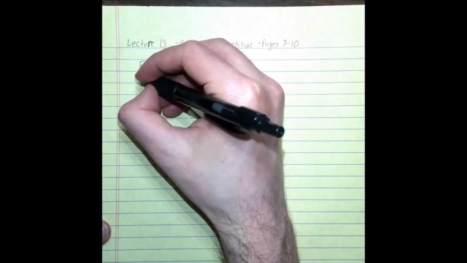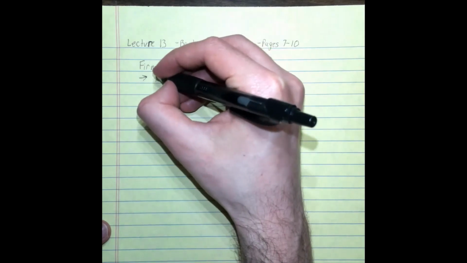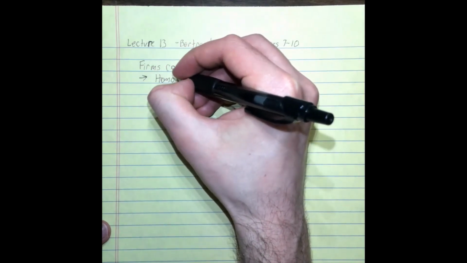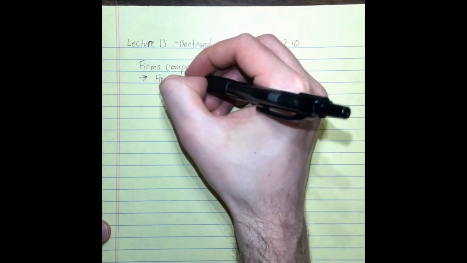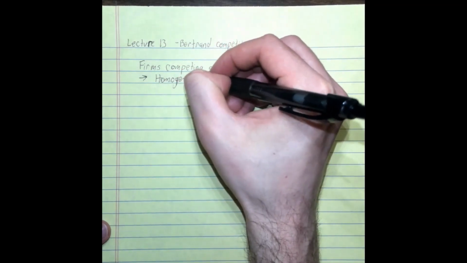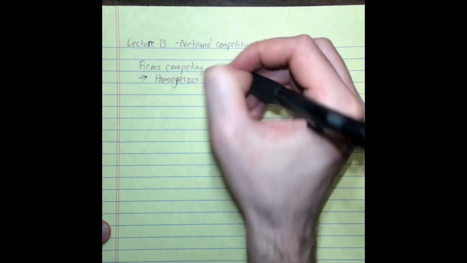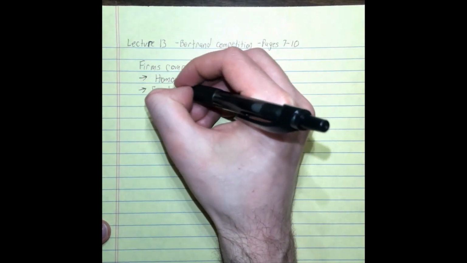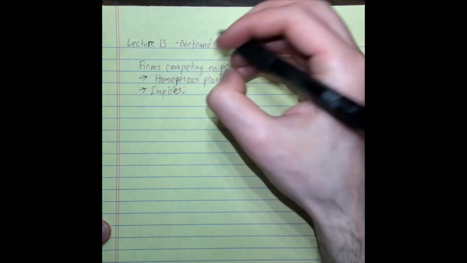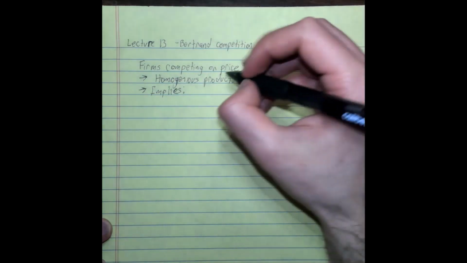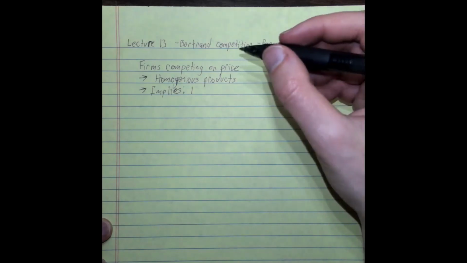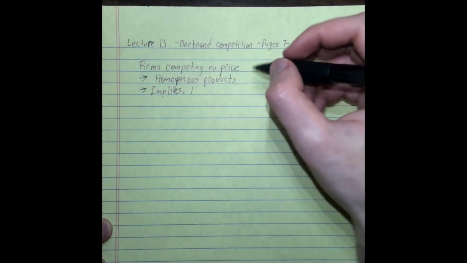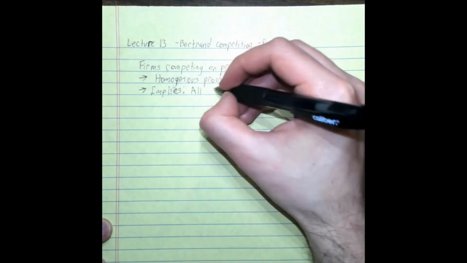The crucial assumption here is homogeneous products, which then implies, as we talked about at the beginning of the perfect competition lecture, that if a good is 1 cent cheaper, all of the consumers will choose the cheaper good.